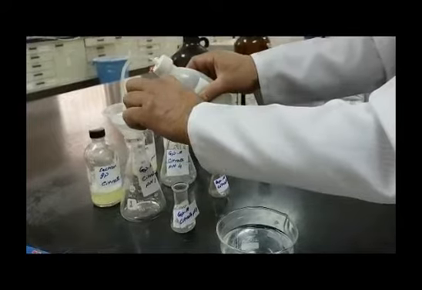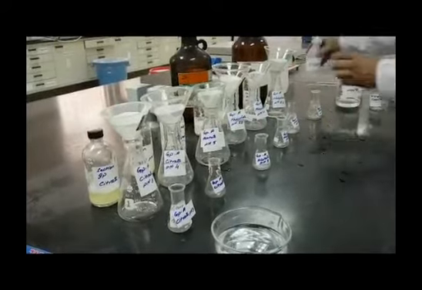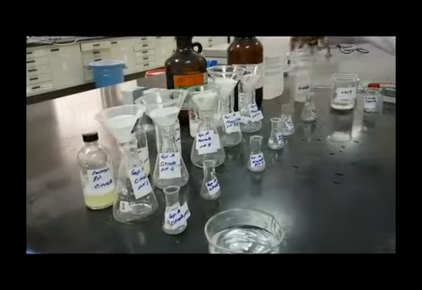Now discard the remnants from each filtration assembly, Erlenmeyer flask.